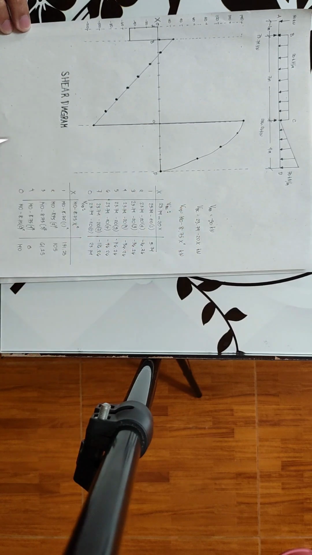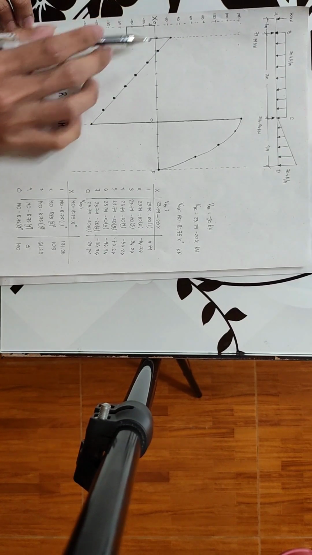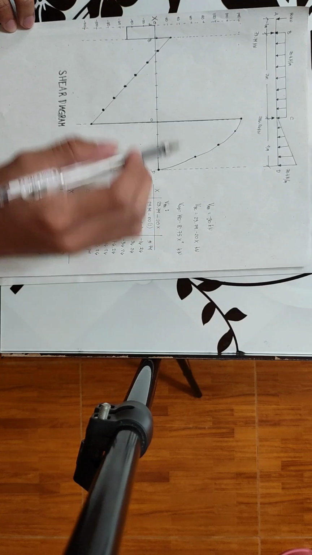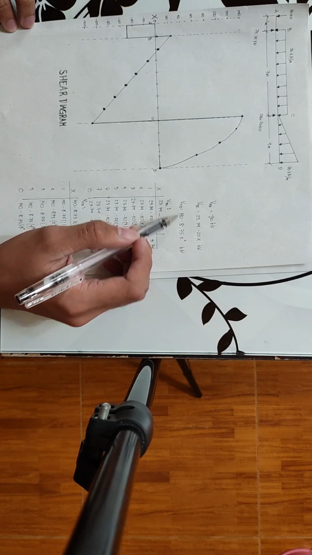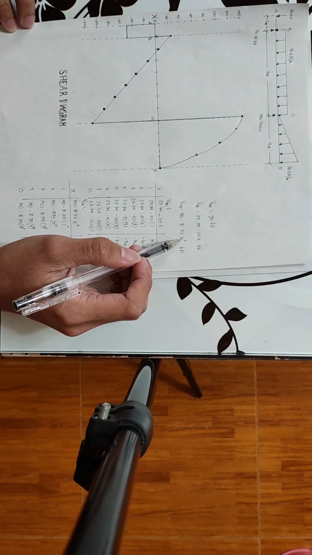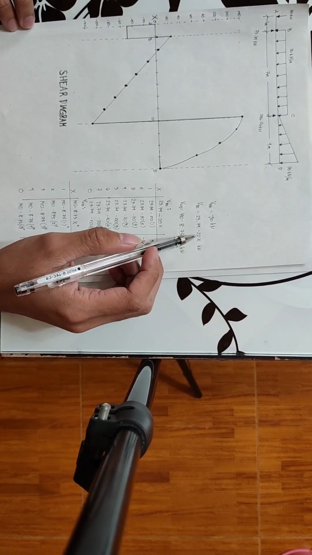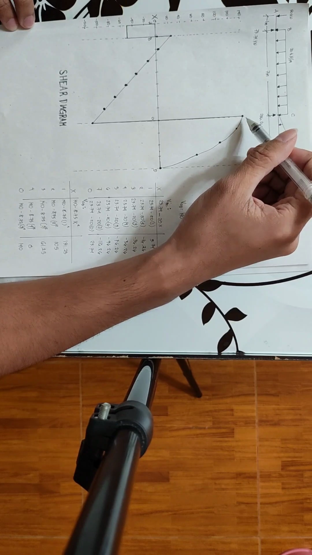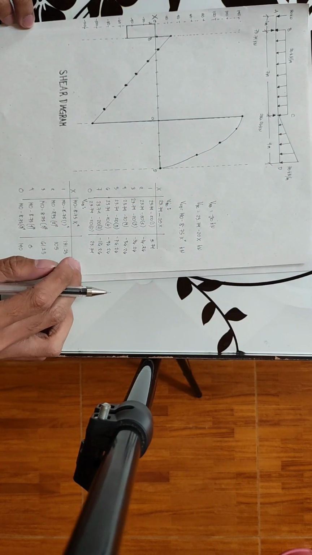So this will be now the shear diagram. As you can see, from B to C, since it's a first degree, it's just a straight line. Then from C to D is a second degree. So second degree is a curve one. As you can see, it is a curve also. So this is the shear diagram.